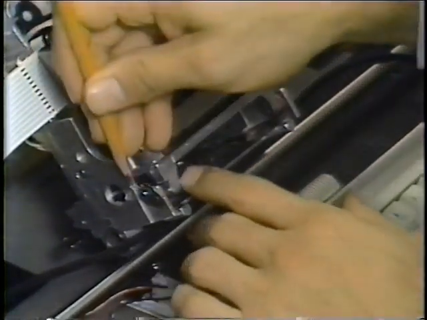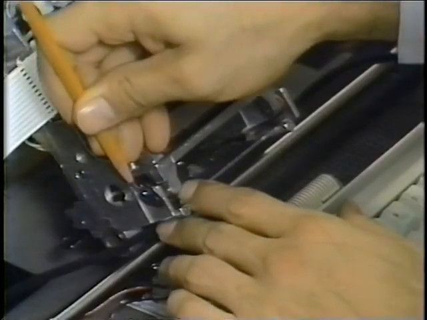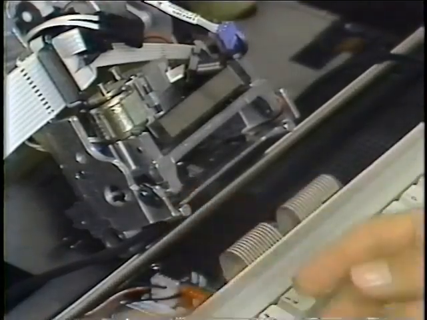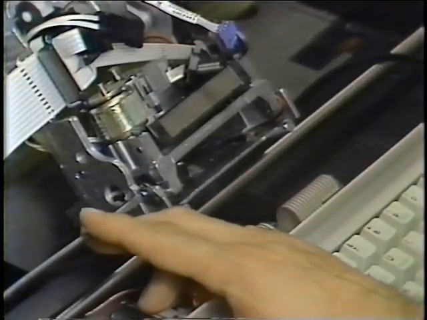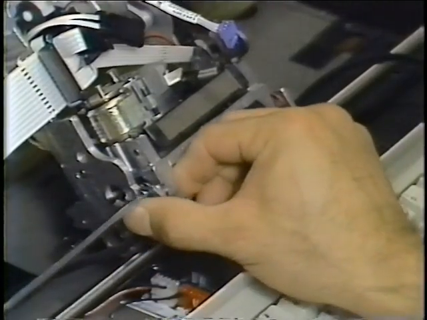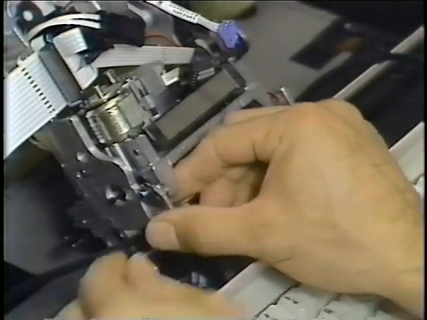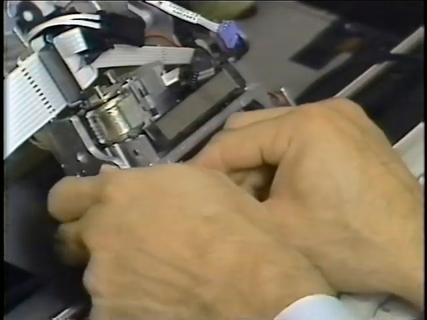Put a pencil line on the scribe mark on the left-hand selection plate pivot eccentric also. Remove the left selection plate pivot eccentric. Remember which eccentric is the right and which is the left. These are not interchangeable.